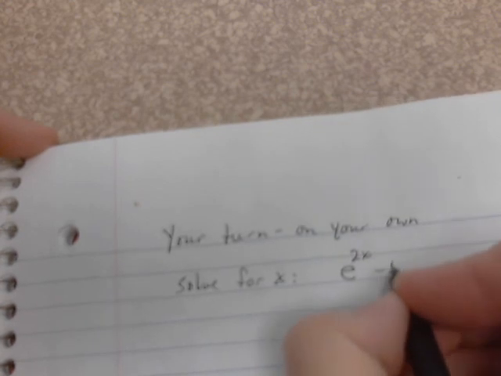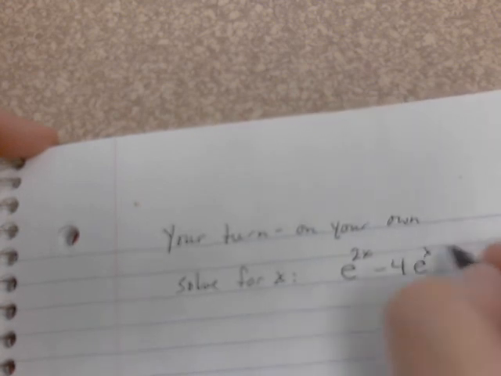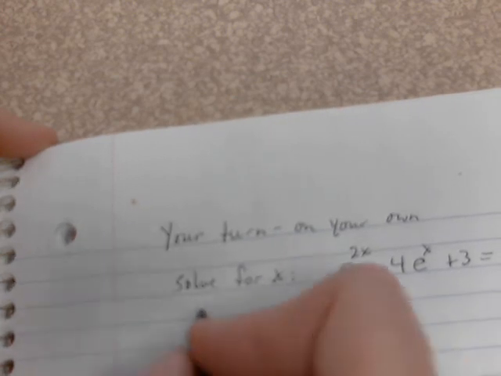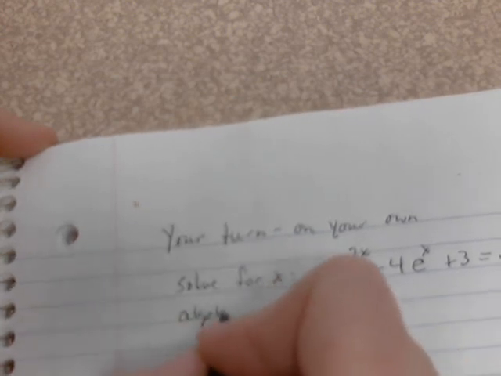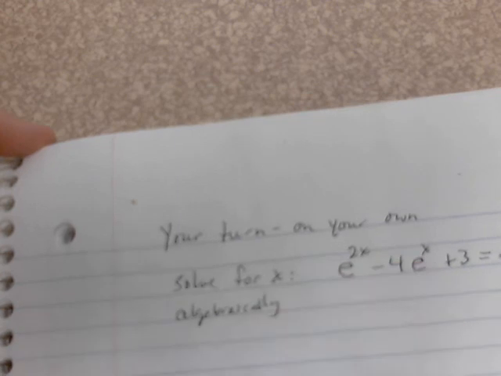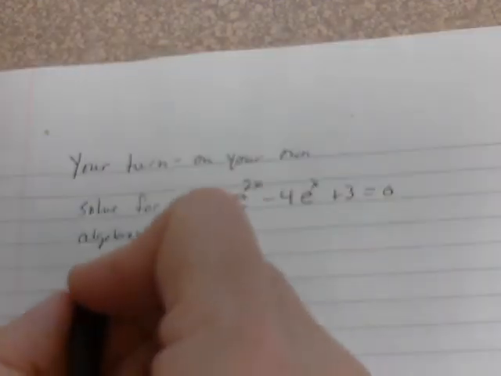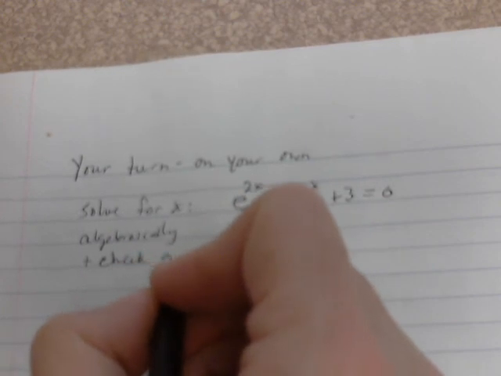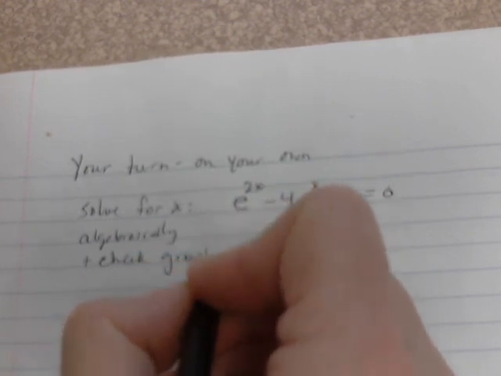E to the 2x minus 4 e to the x plus 3 equals 0. I want you to solve it algebraically, and then check graphically. Let's see what you get. And we'll talk about that tomorrow.